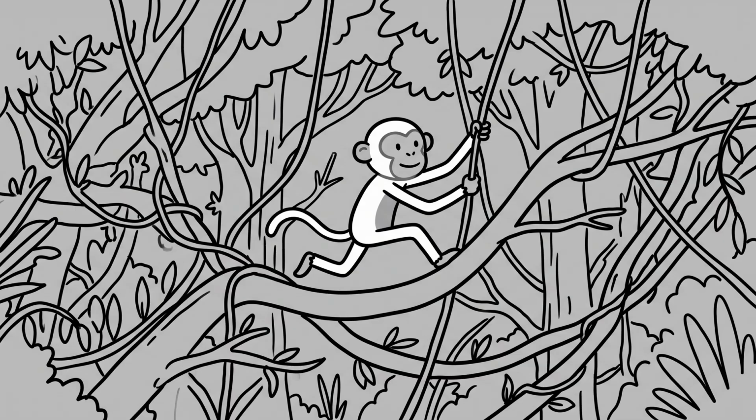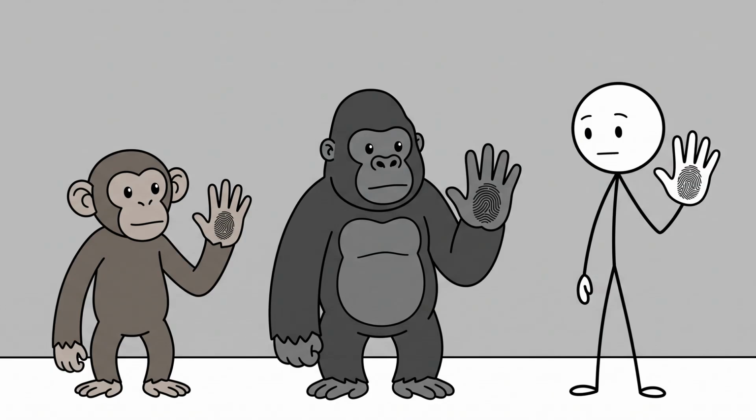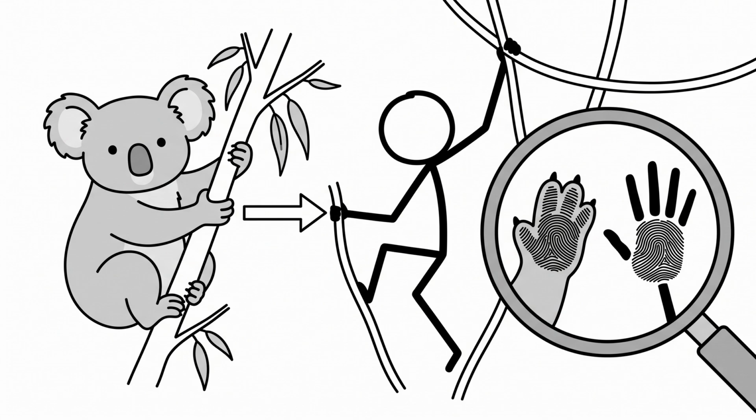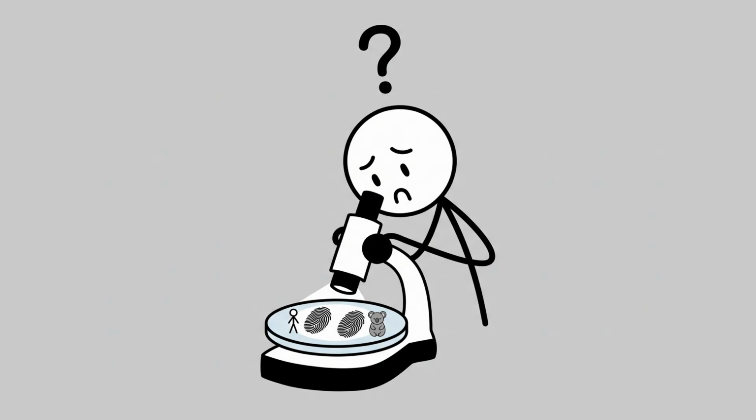This makes perfect sense for a species whose survival once depended on navigating a complex, three-dimensional world of branches and vines. It's no surprise that most primates, from chimpanzees to gorillas, have fingerprints. In a fascinating case of convergent evolution, even koalas, marsupials that are entirely unrelated to primates, evolved their own fingerprints for climbing eucalyptus trees. The patterns are so similar to human fingerprints that even experts can have trouble telling them apart. But what if grip is only part of the story?